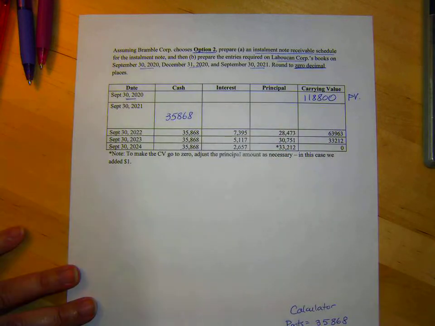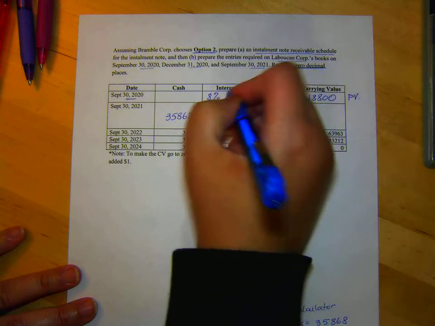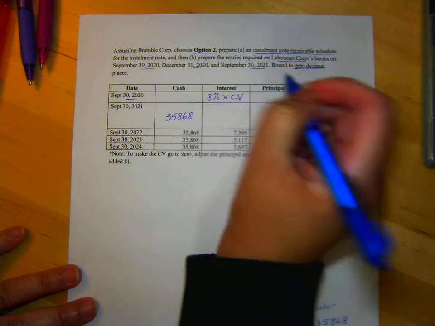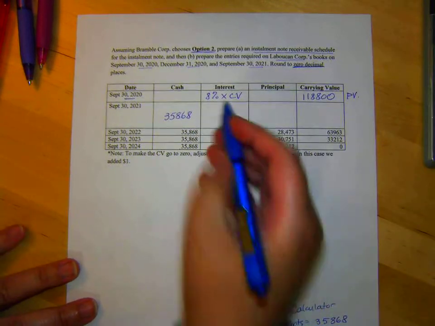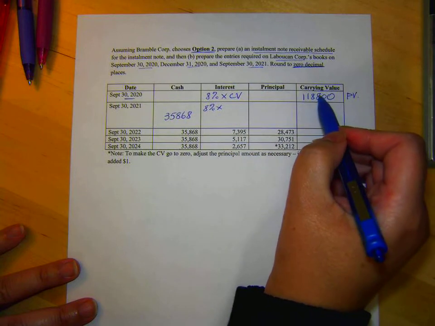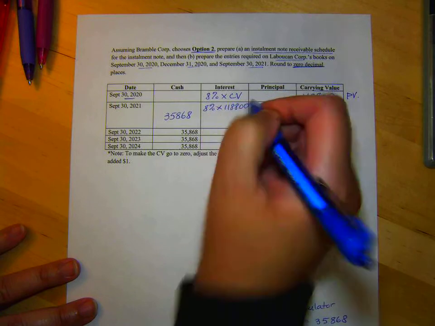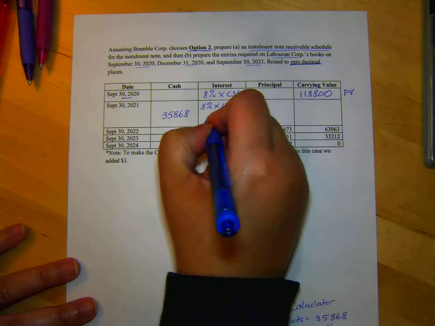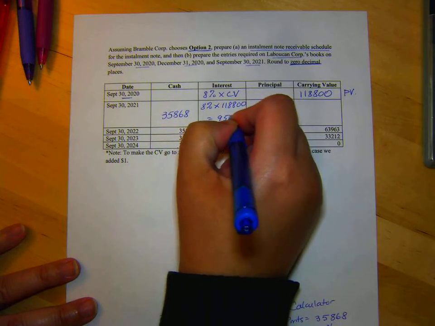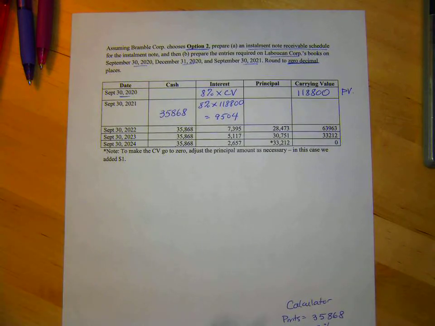They told us on the last page it was 8%. So on the column we're going to take 8% times the carrying value from up here and round it, and we will get 9,504. And that's the interest for this period.